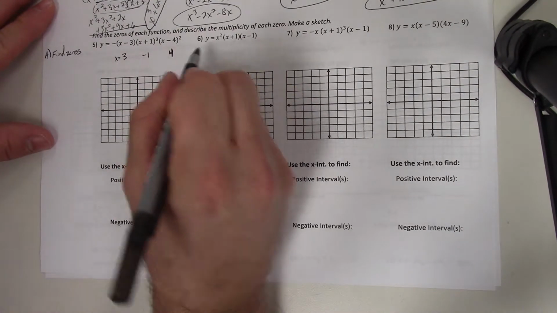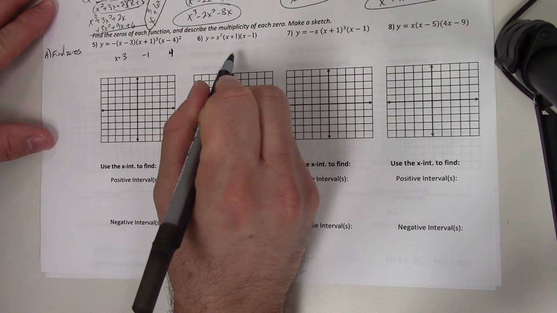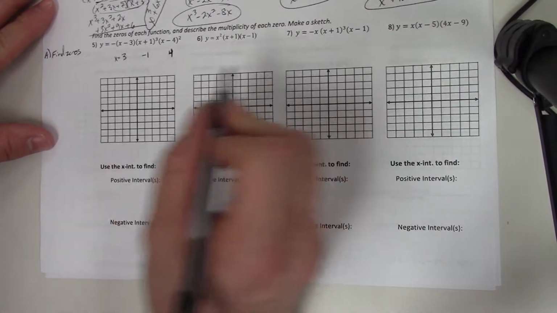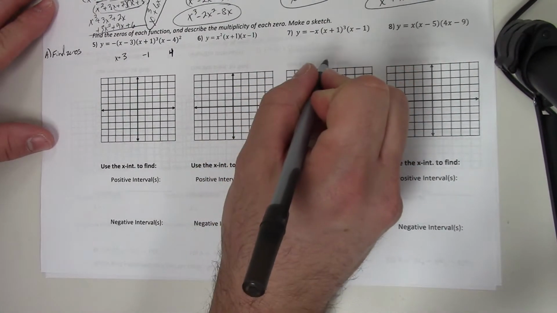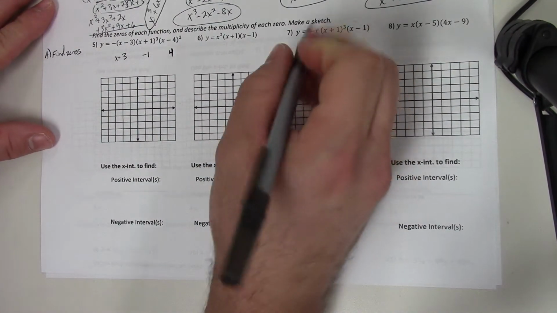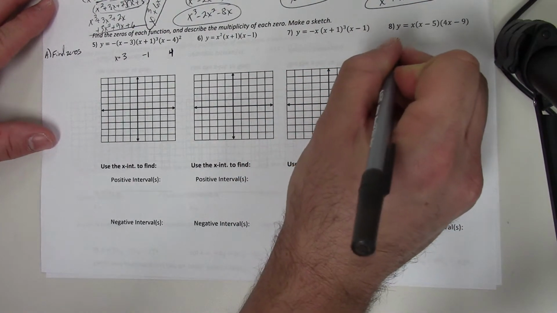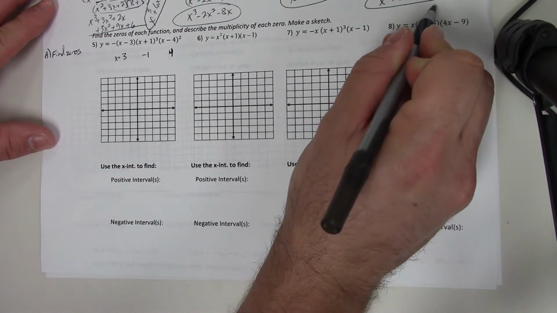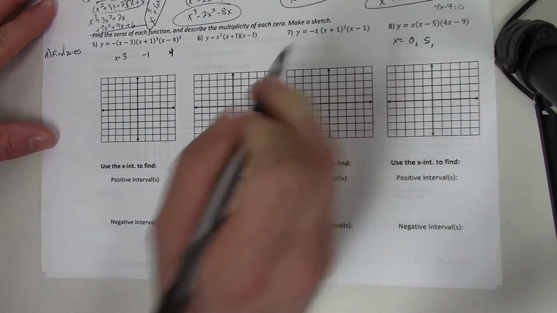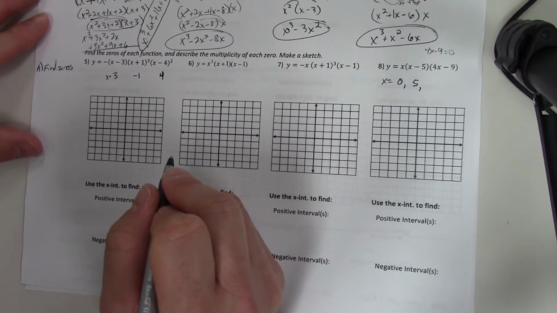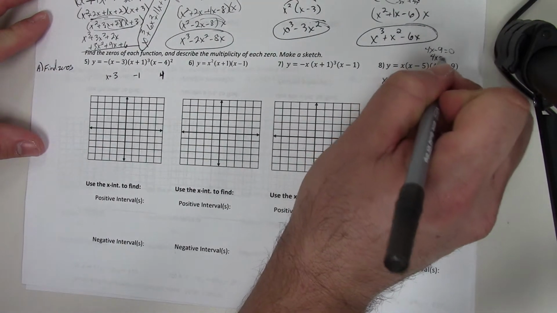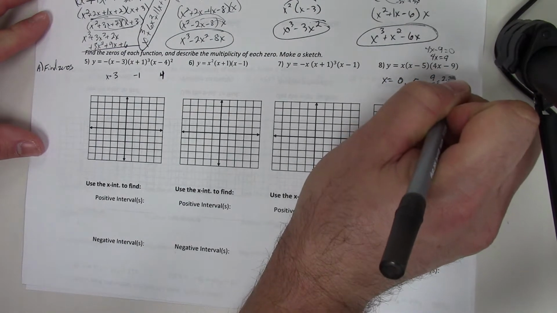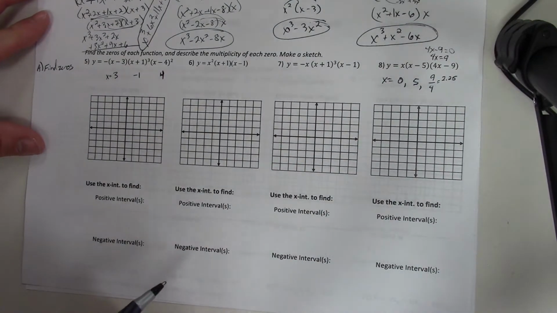And I'm going to go through and do another one at the same time here. What I want to accomplish by this is to do one of each type of problem. I'm going to do this one on the end. This has x-intercepts of 0, 5, and remember, if I set 4x minus 9 equal to 0, what would I do first? I would add the 9, and then I'd divide by 4 to get 9/4. If you need to, that's 2.25.